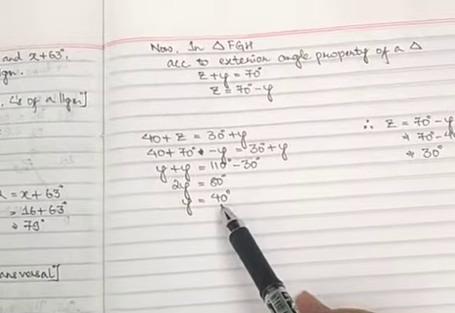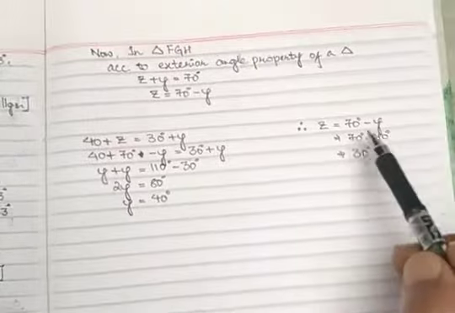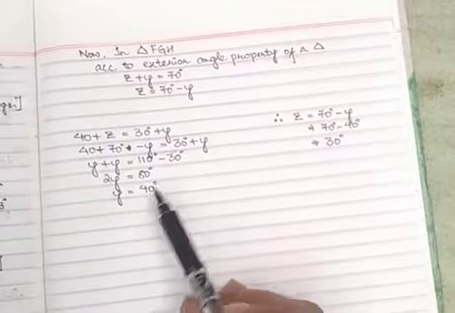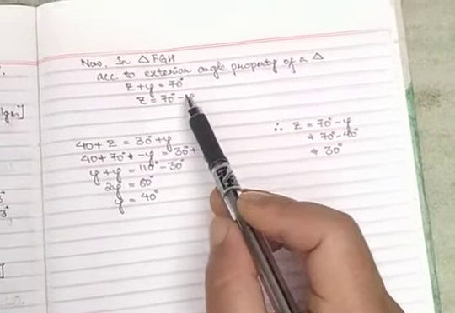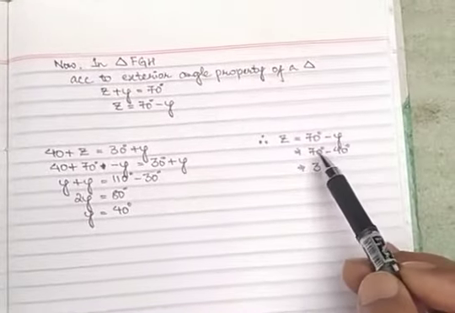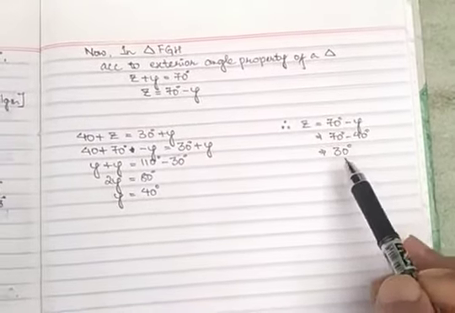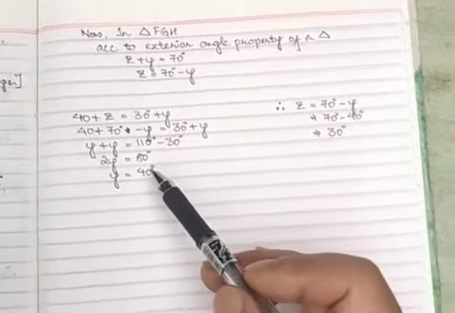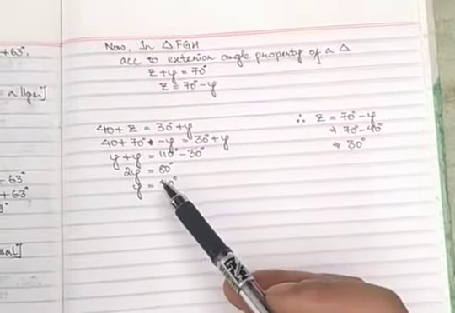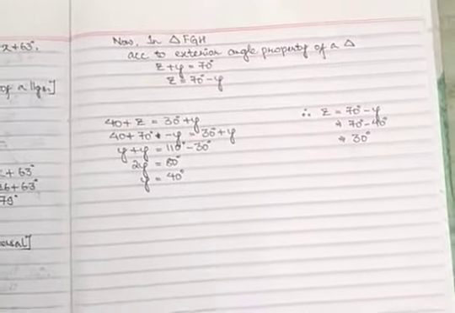Now we got the value of Y as 40, isn't it? Remember, I got the value of Y as 40. Now again, what you can do is simply substitute the value of Y in order to get the value of Z, because we know Z was equal to 70 minus Y. So that is what I've done here: 70 minus 40 equals 30 degrees. Finally we got the values of all the unknown angles. X we already had in the earlier steps, and for Y we got 40, and for Z we got 30.